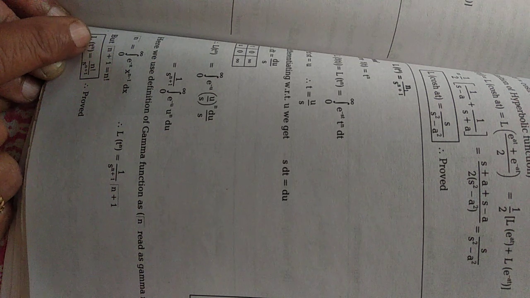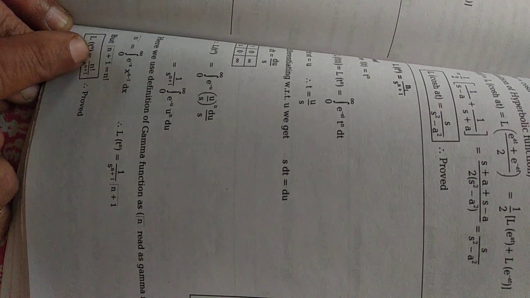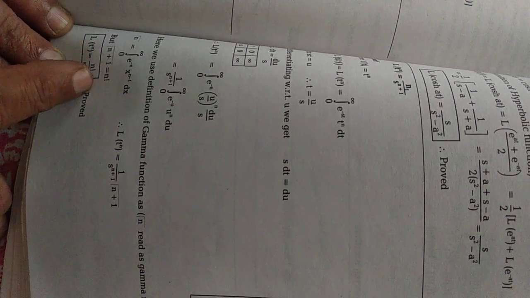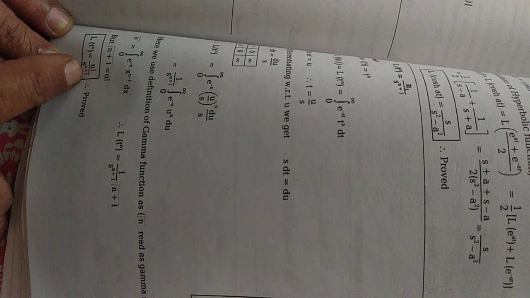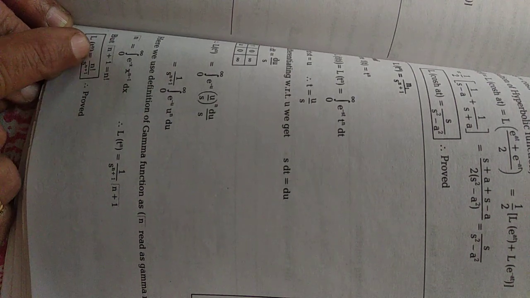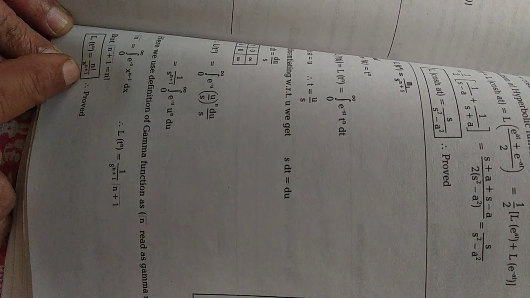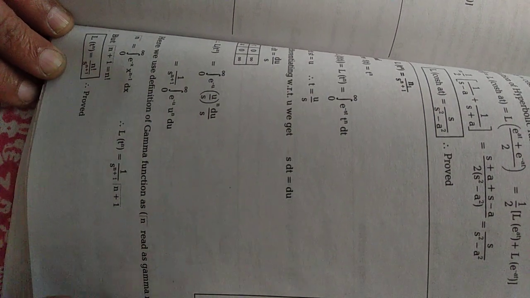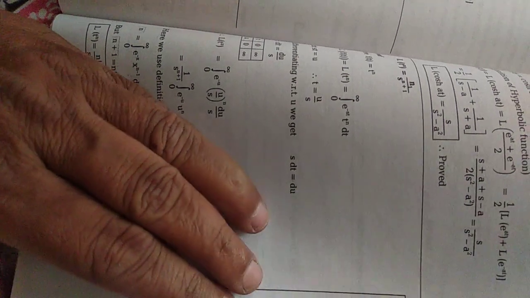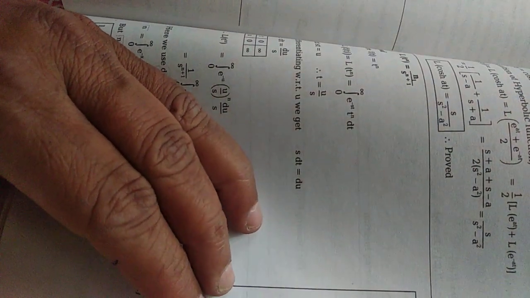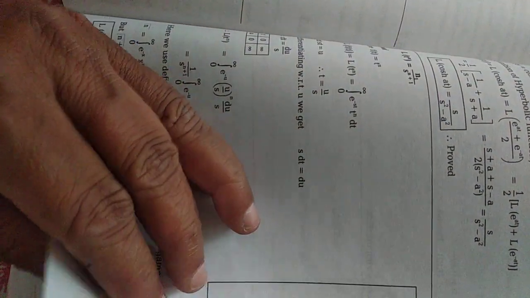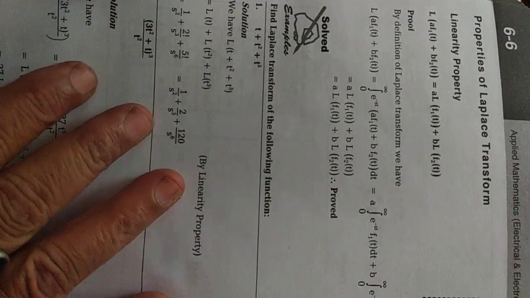So that we can find Laplace of t square, n is 2, 2 factorial upon s raised to 3. Laplace of t cube, 3 factorial upon s raised to 4, like this. 3 factorial is 6. So in solving the examples, we have to use all these results.